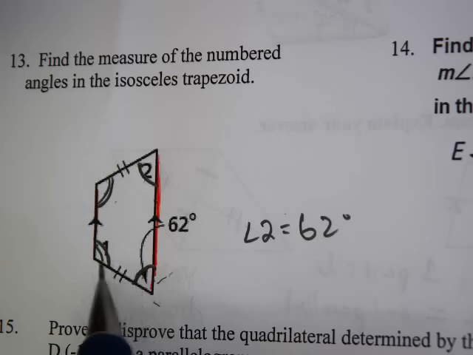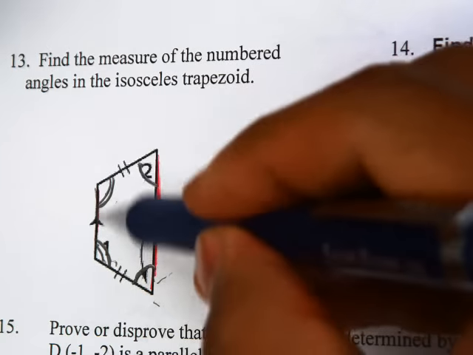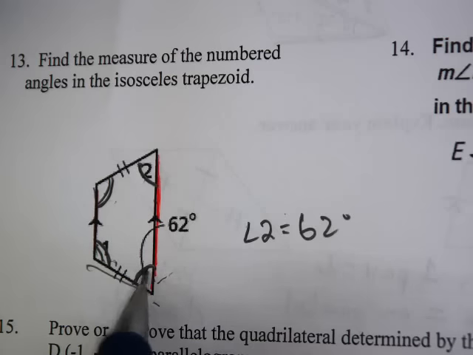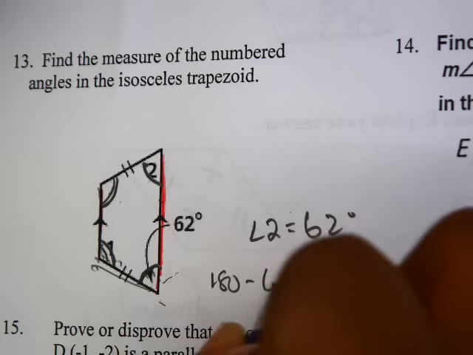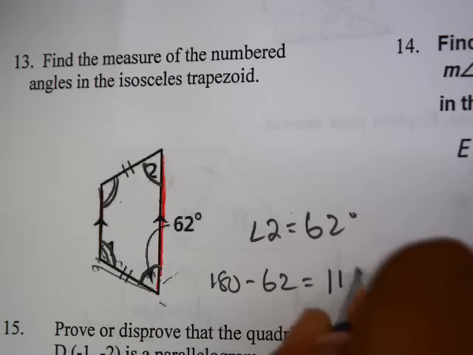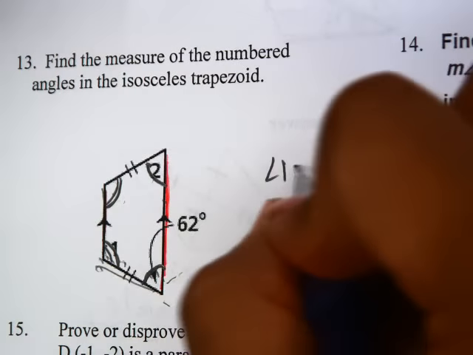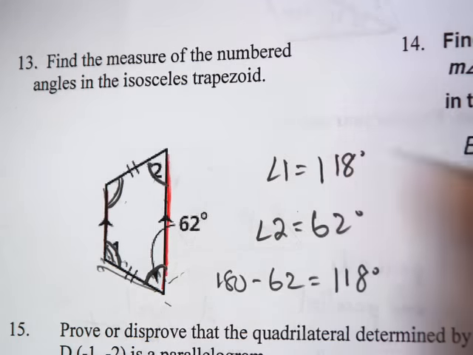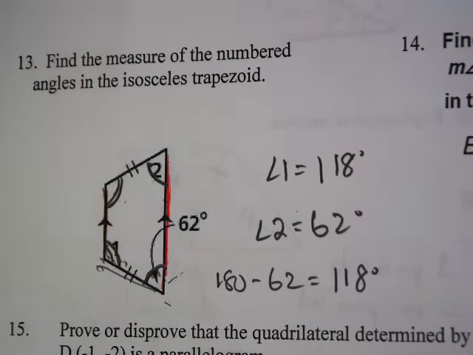Now if this is 62, and that's angle 1, these two are equal here. I notice these are same side interior angles. These have to be supplementary. So if I take 180 minus the 62, that should be equal to angle 1. Angle 1 is 118 degrees.